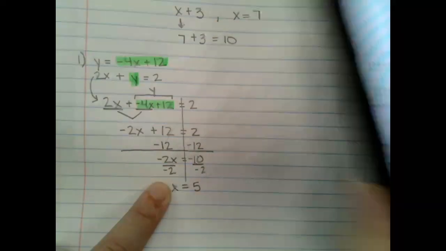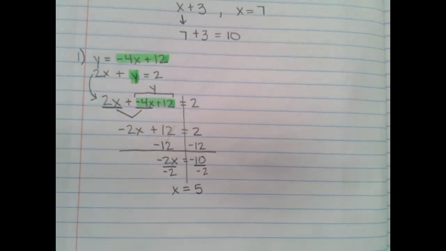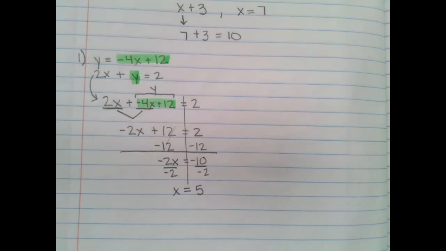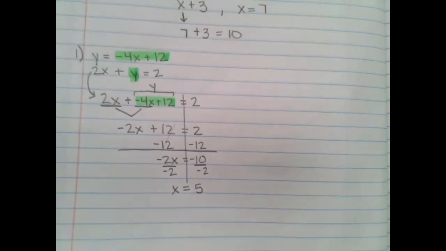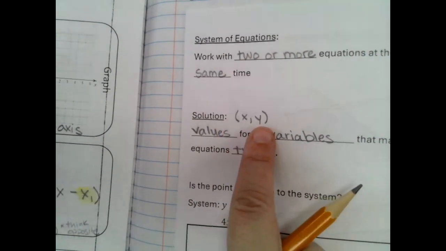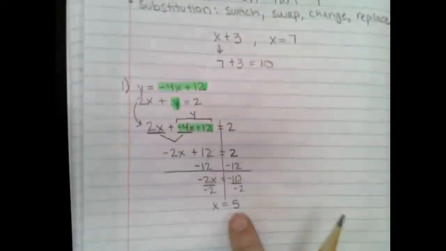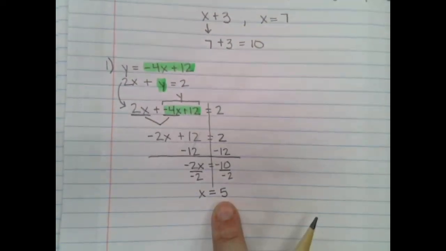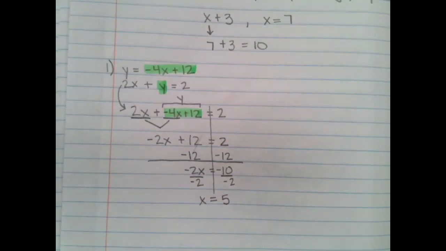All right, so now we know x is equal to 5. Are we done? Why not? Yeah, what does a solution look like again? A solution is x and y. We know our x. What do I need to find next? The y. Okay, so for my y, I know x is equal to 5.